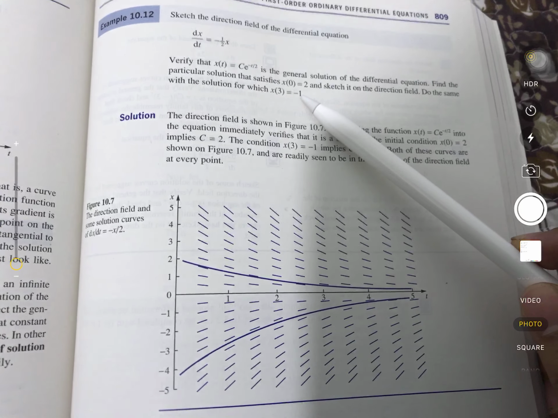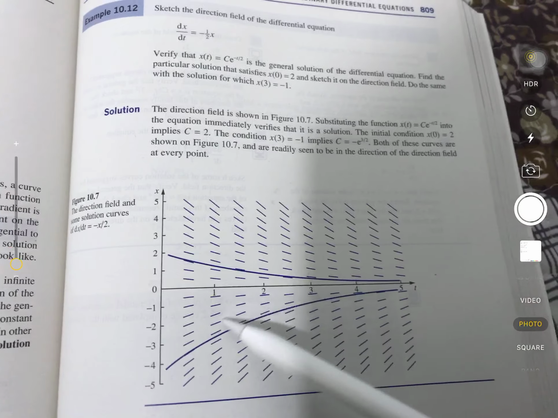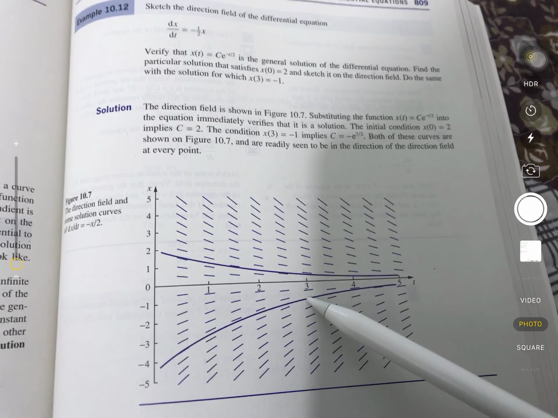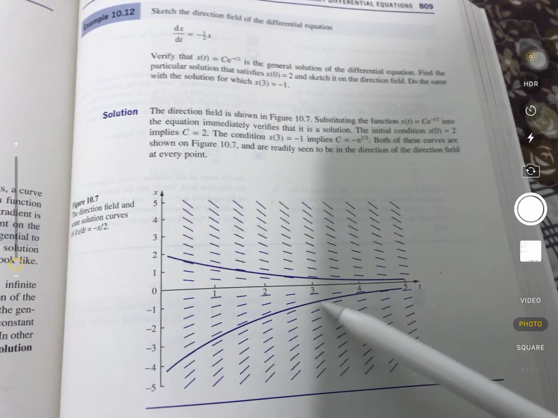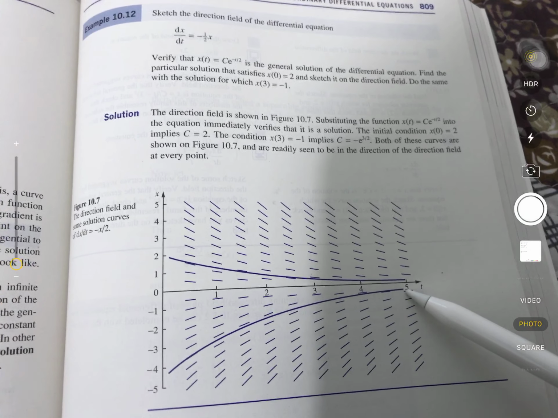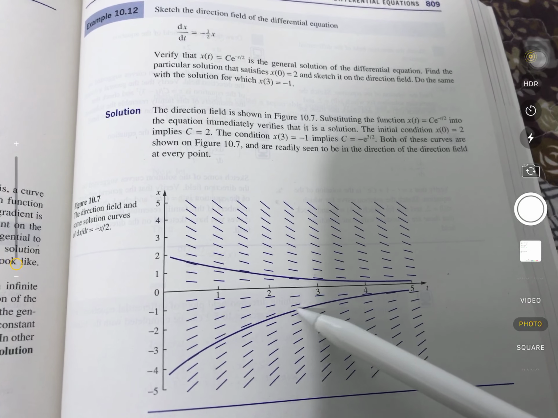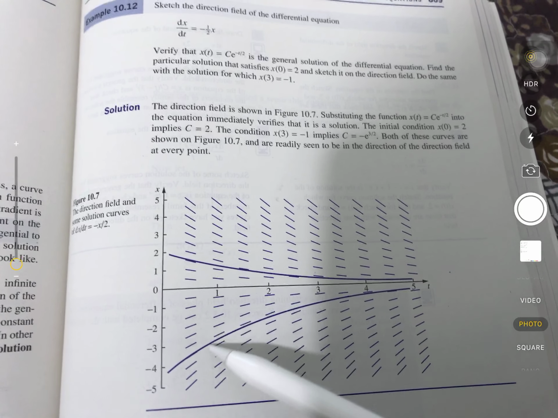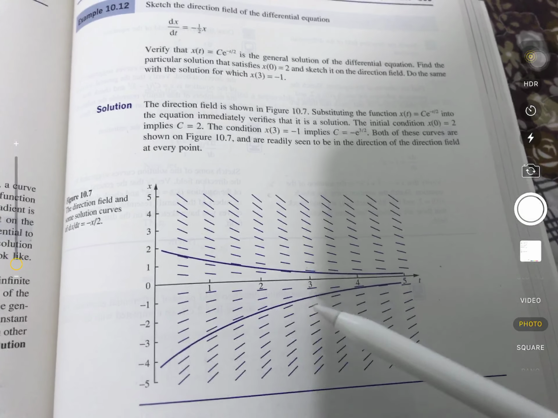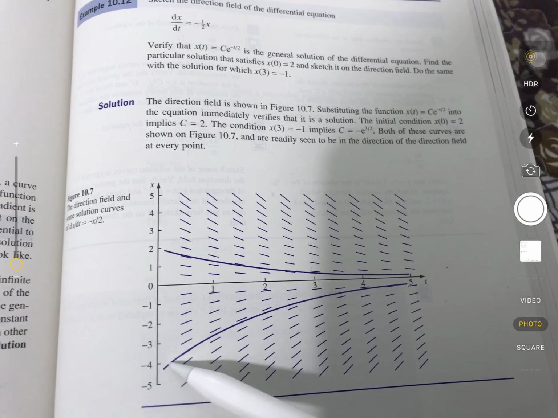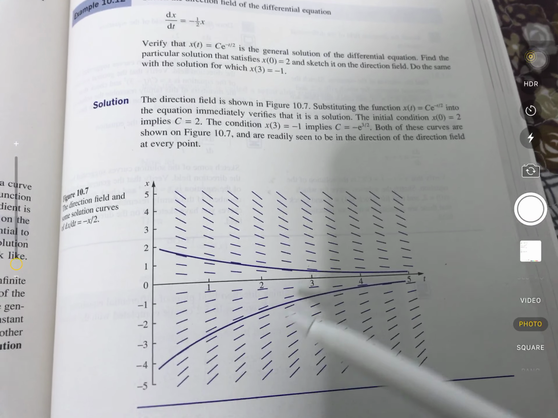Okay, so we find 3 right here. When t is equal to 3, x should be -1. So the line should start from here, and we can draw the line according to the direction field. And also we need to draw the other half of the line backward, and that line also should be tangential to the direction field.